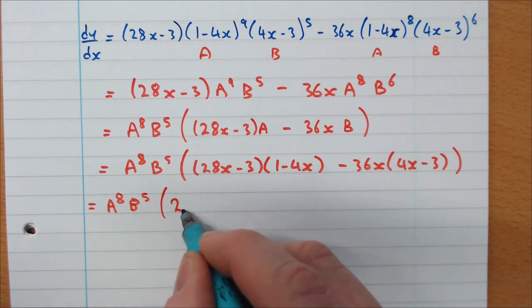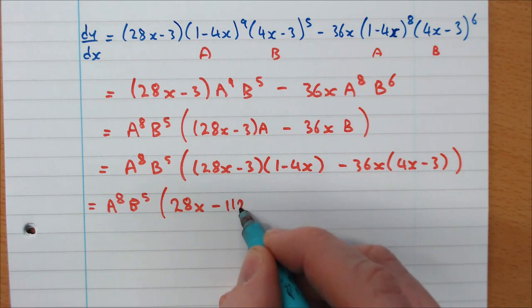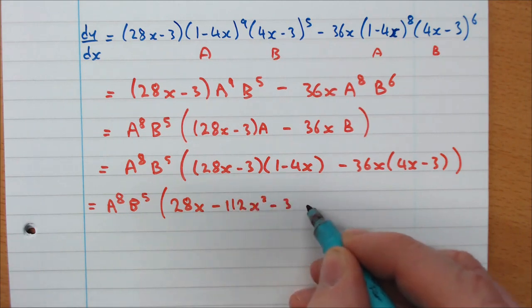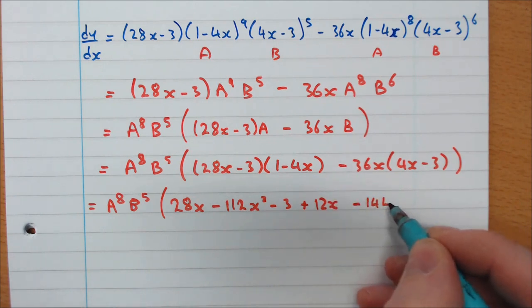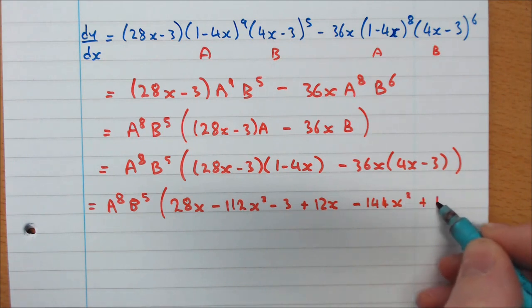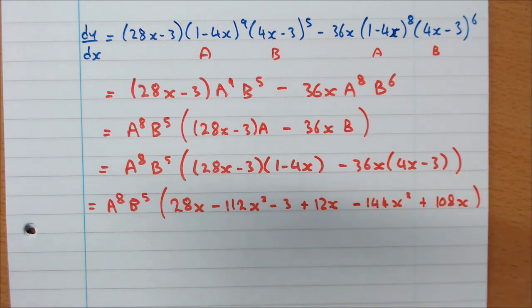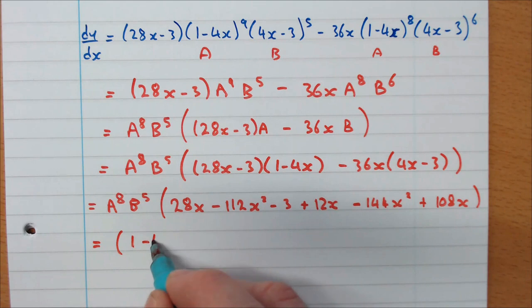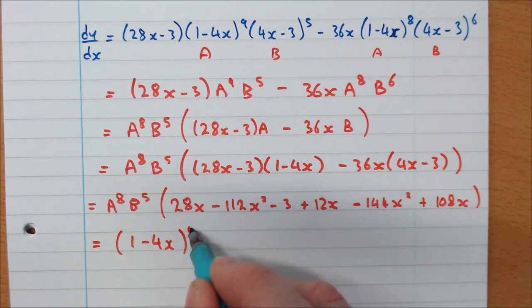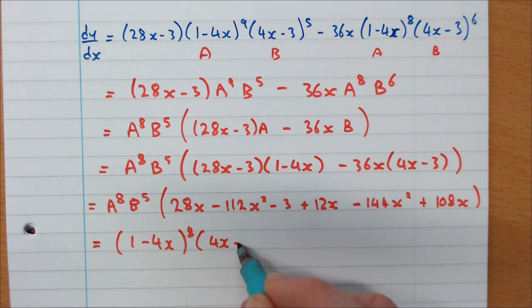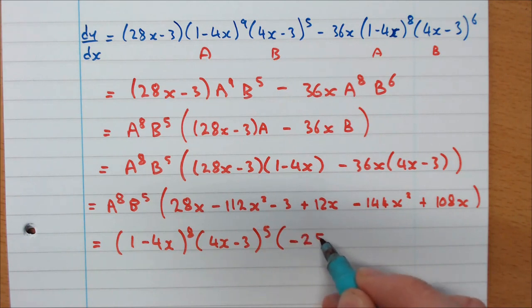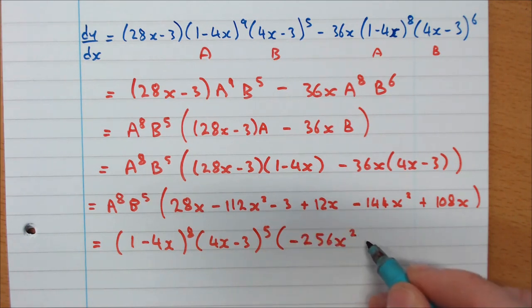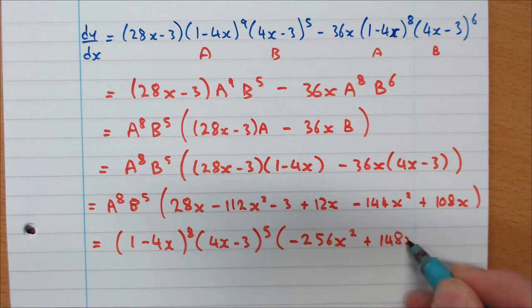If you multiply out your brackets on the inside, you should have 28x, subtract 112x², take away 3, plus 12x, minus 144x², plus 108x. It's quite long. And then for your final step, swap out A and B for your original brackets and simplify that larger bracket at the end. So A^8 is the same as (1 − 4x)^8. B^5 is (4x − 3)^5. And that larger bracket, if you write it as a quadratic, you should have −256x² + 148x − 3. And that question is then done.